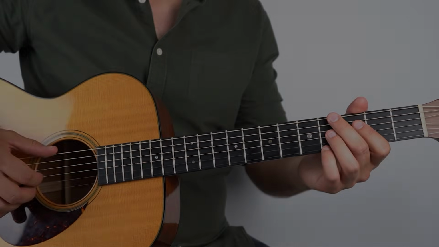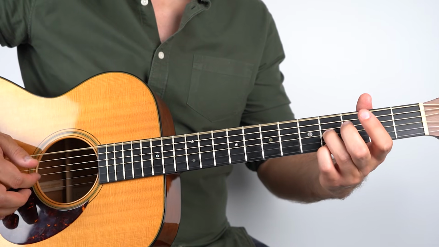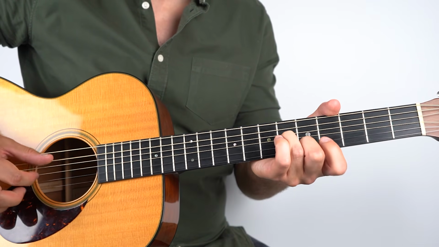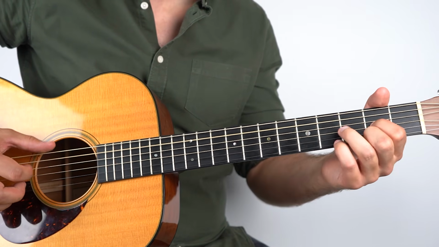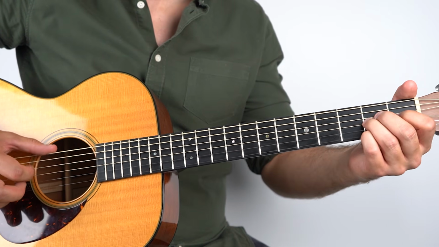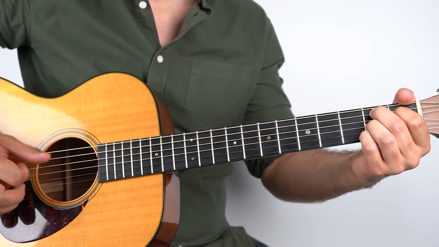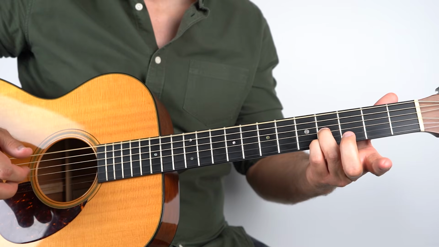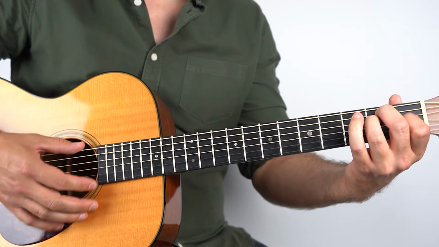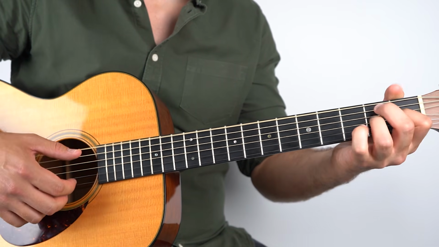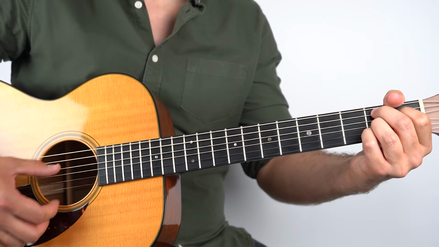Now let's learn how to play the piece that I played at the beginning, and you can start putting all of this into practice. This little piece starts like that, and really I'm just thinking E, A, and B, or B7.